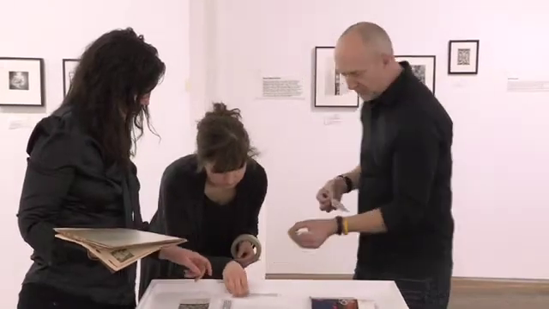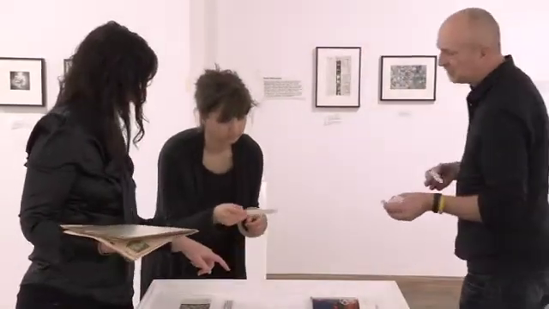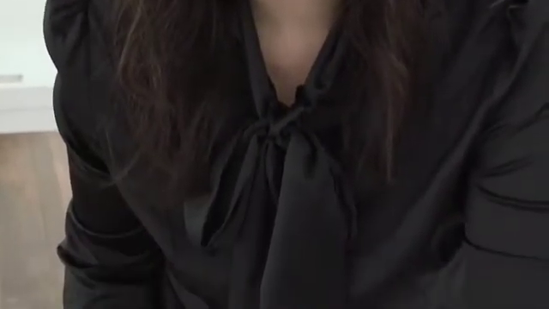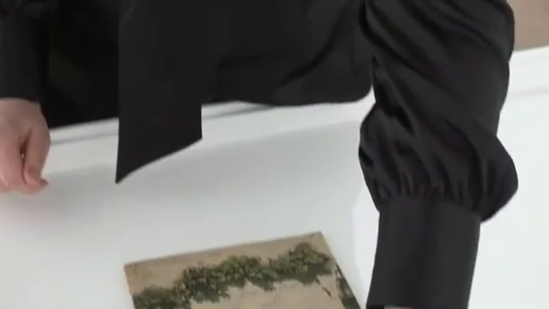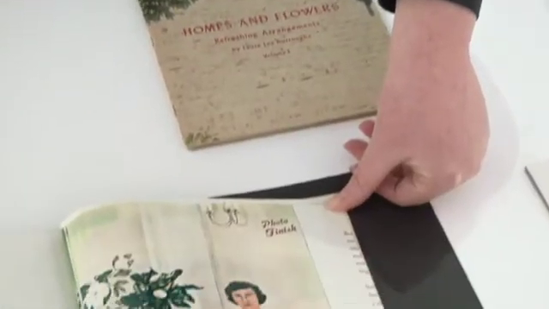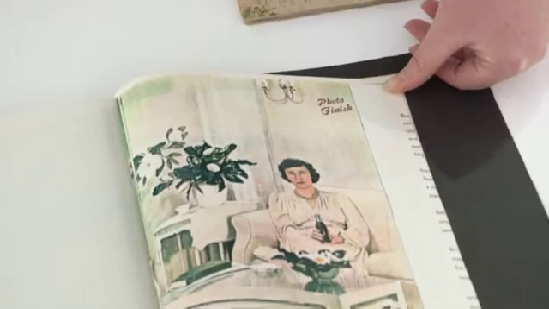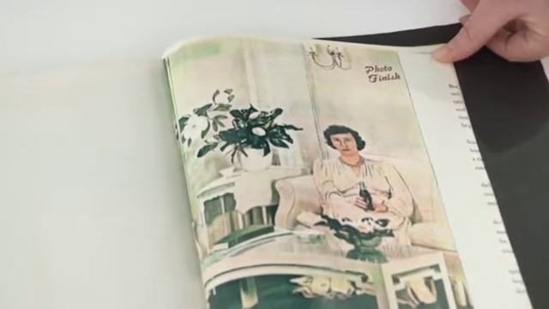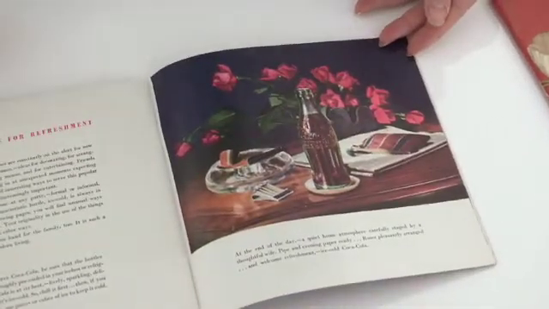That Burroughs and Gysin were influenced by surrealist collage and assemblage techniques is very well known. What is not that well known is that actually he was also very much influenced by his mother, who was a flower arranger, and he even referred to collage as the art of flower arranging.